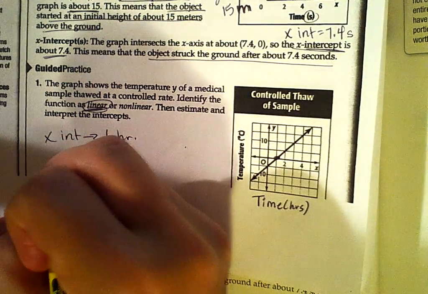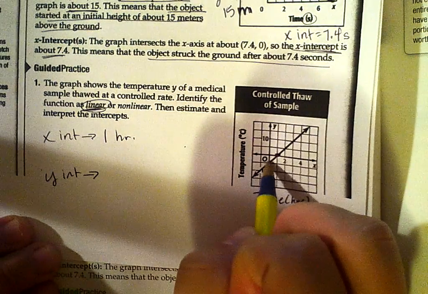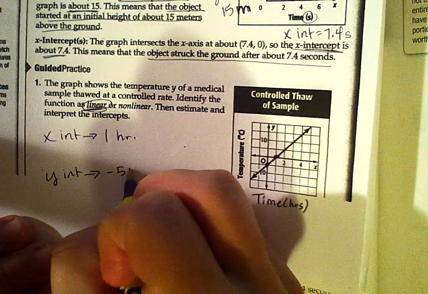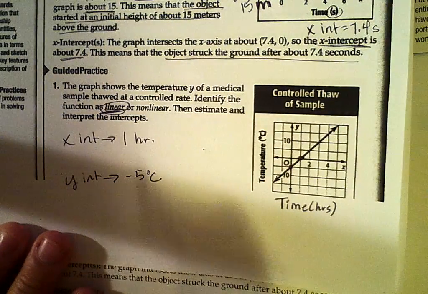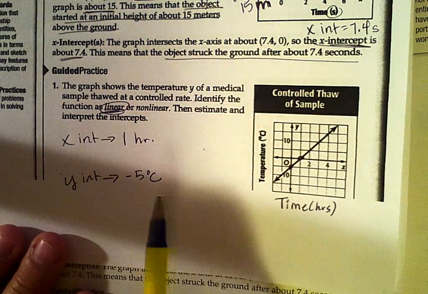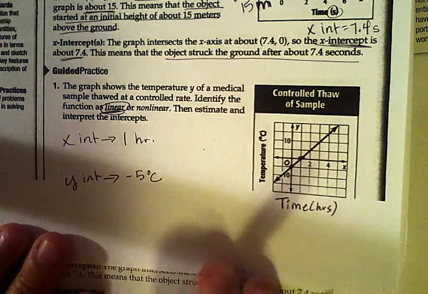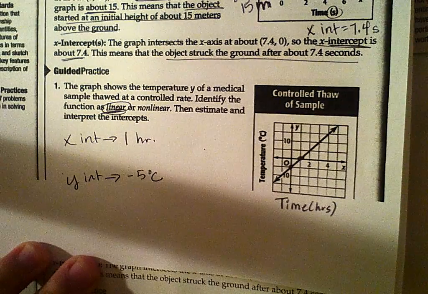And the Y-intercept occurs at about -5 degrees Celsius. Alright, so the X-intercept is 1 hour, the Y-intercept is -5 degrees Celsius. That is telling what they are. Now we need to interpret them, which means to just describe what they mean.